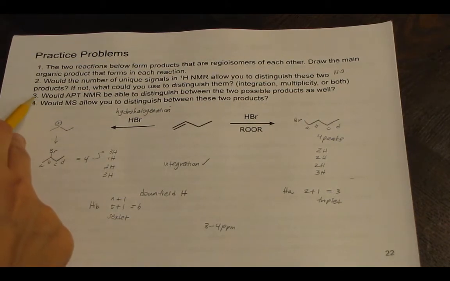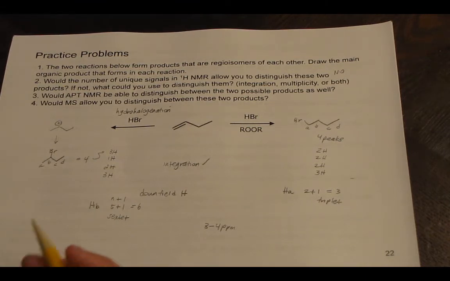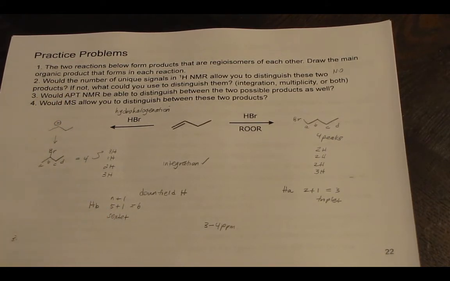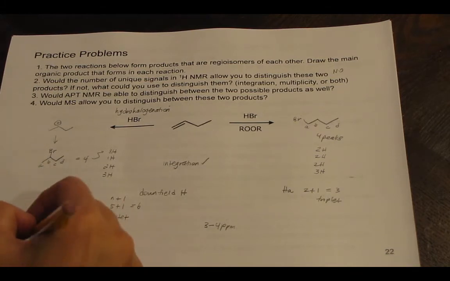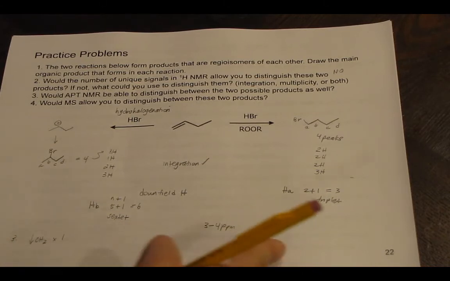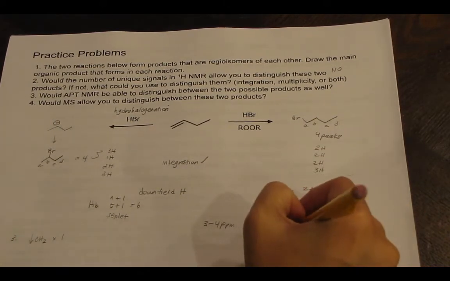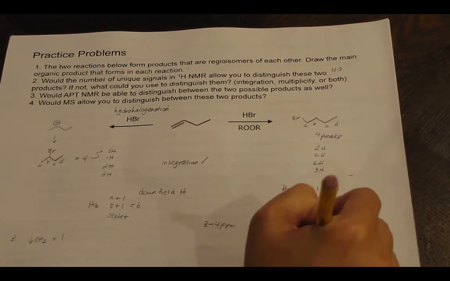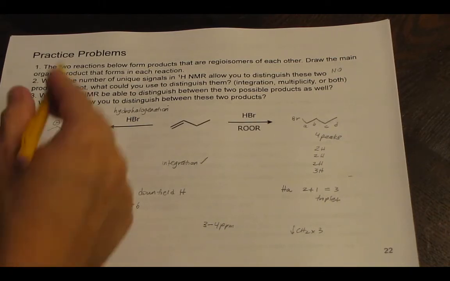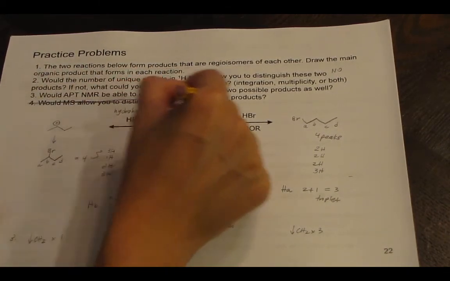Number 3, would APT NMR allow you to distinguish between these two products? The answer here again is yes, because APT NMR allows you to do CH and CH3 pointing up, CH2 down. If we look here, we only have 1 CH2, so we'd only have 1 peak pointing down. If we look at this compound, we would have 3 CH2s pointing down because A, B, and C are all CH2. Would mass spec allow you to tell the difference? I'm just going to take that question out.